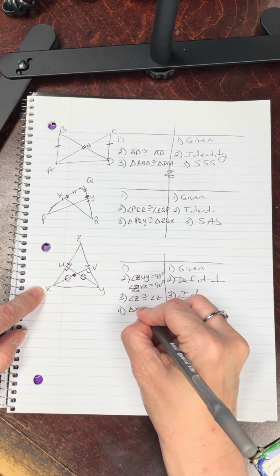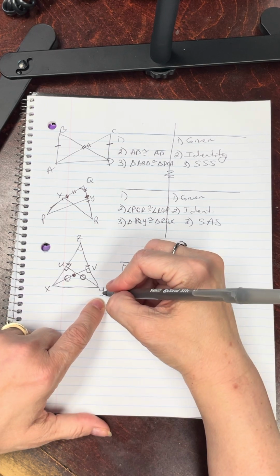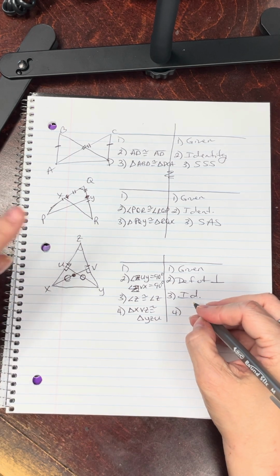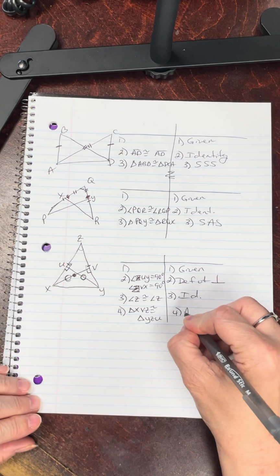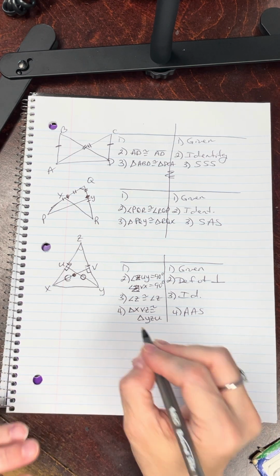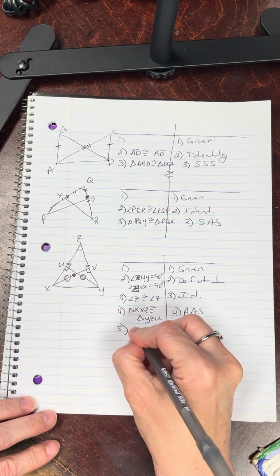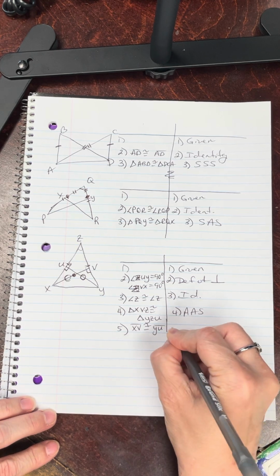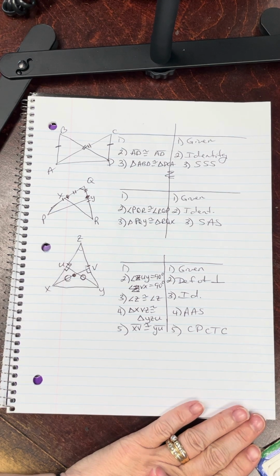So then I can say that triangle, as long as I'm marking the big ones, it's good. XVZ is congruent to triangle YUZ. Why? Because we had angle, angle, side. Angle, angle, side. Or SAA, either way. And then it wanted the other two parts of that triangle, so we do need a final step in restating what they wanted. XV is congruent to YU, and we haven't used it in a while, but corresponding parts of congruent triangles are congruent. CPCTC.